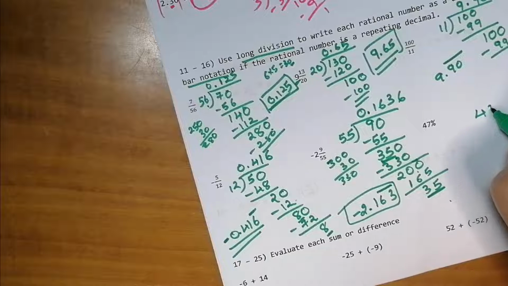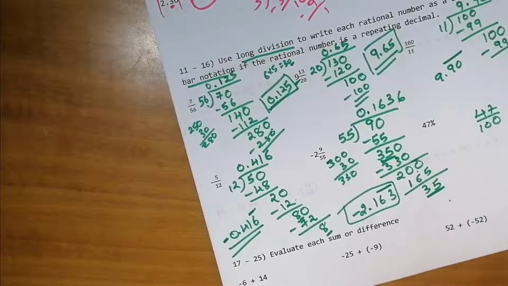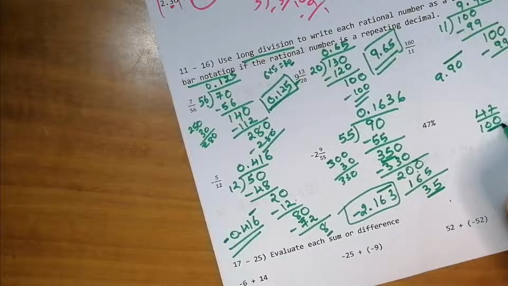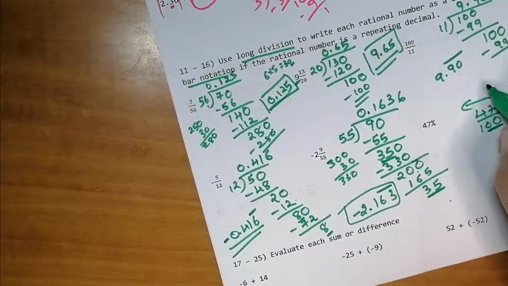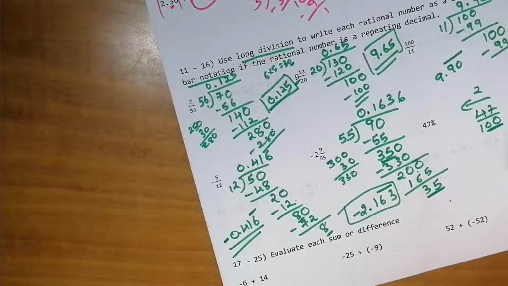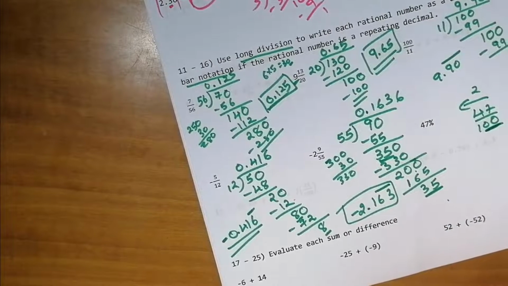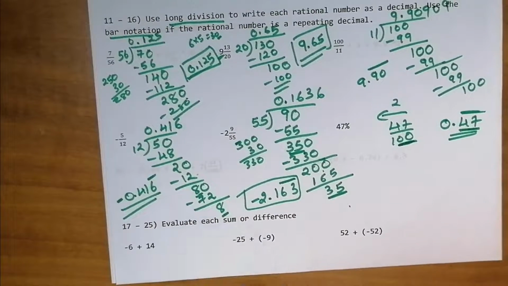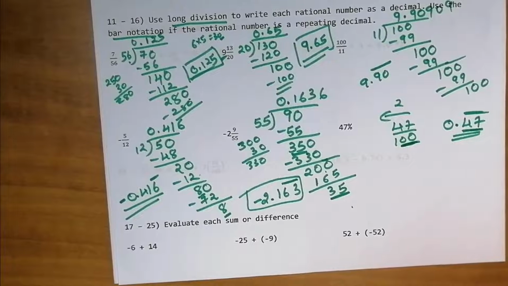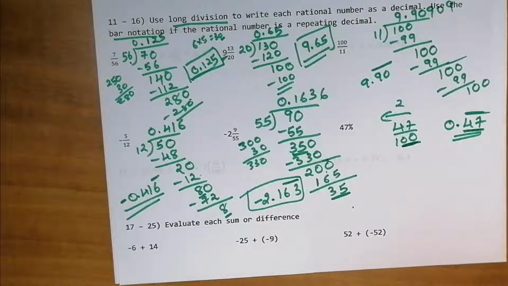47, very simple. You write this as 47 over 100, right? And you know you have two zeros, right? So you will come this side 2 times and put the decimal point, right? Two digits, 2 zeros. Okay, simple. Okay, then we have the next one.